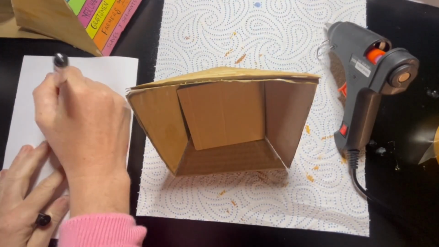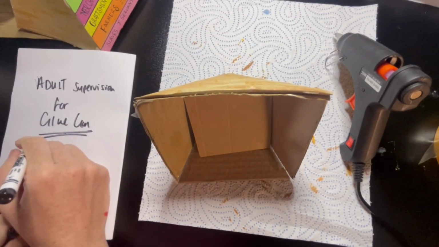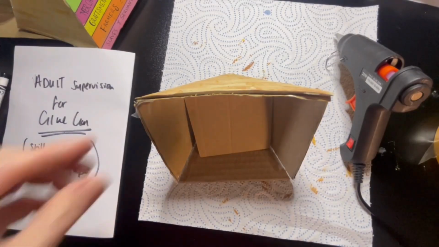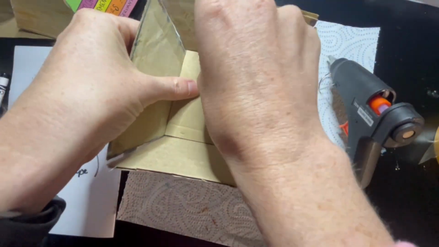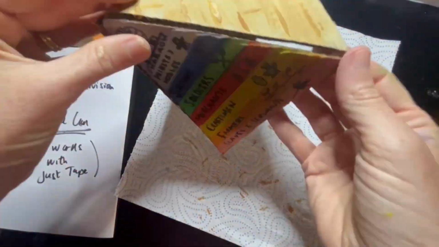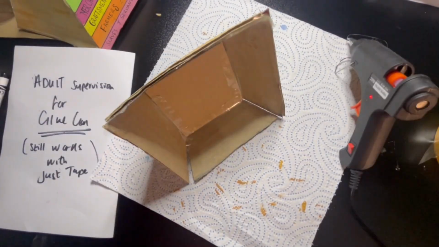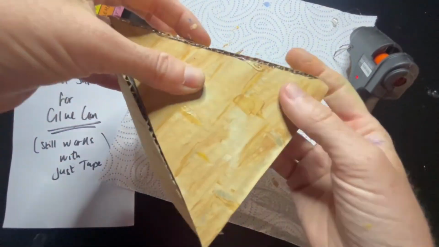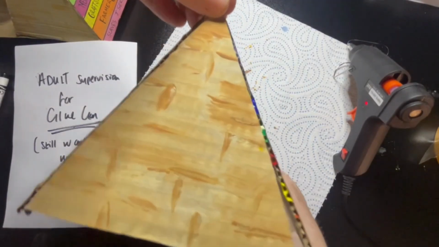You can use a glue gun, or you can use some tape to secure it in there. The glue gun obviously will be stronger, but tape works fine as well if you're not comfortable using that within your classroom setting. A little bit of glue on the edges also helps to reinforce it. Again, this is optional, but it does help to make it more stable.